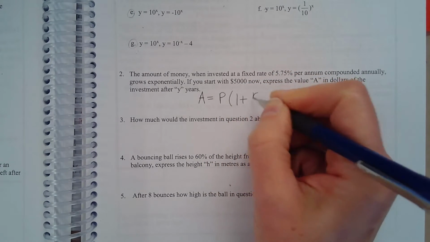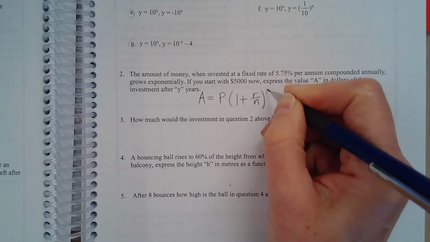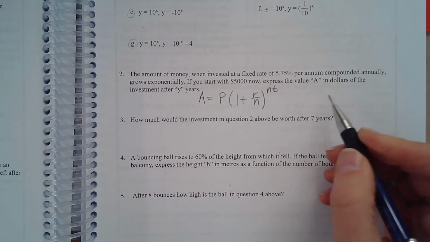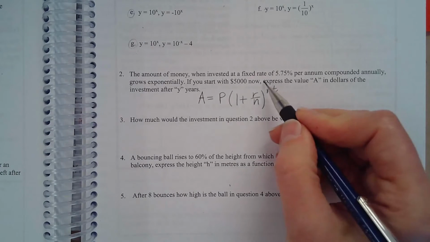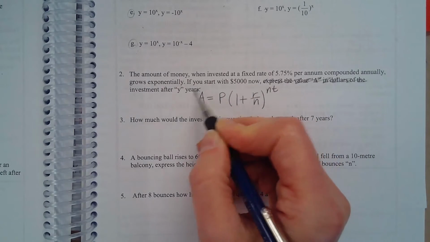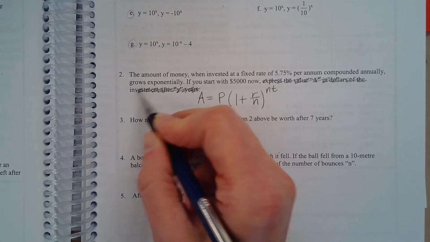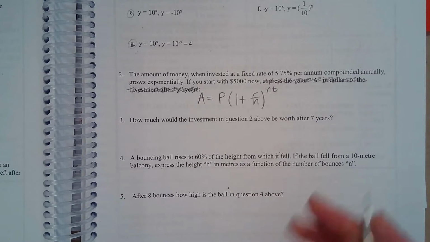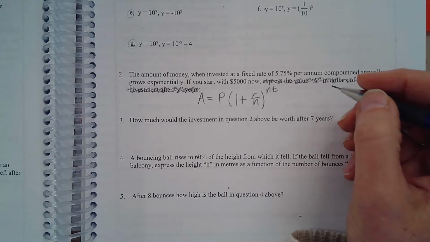Looks really big, but okay, so I'm going to scratch these out because they've used different variables. Has anyone seen this formula before? The compound interest formula? Yeah, Jack and Neville. Ryan, you might have seen it before, right? No? Joanna? No? Because sometimes there are some questions that pop up in pre-calc.